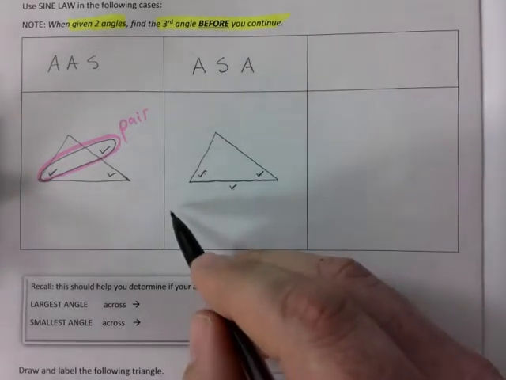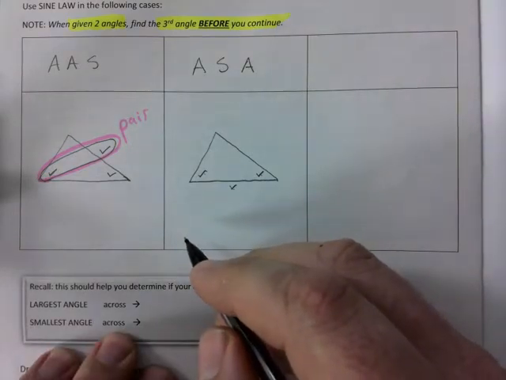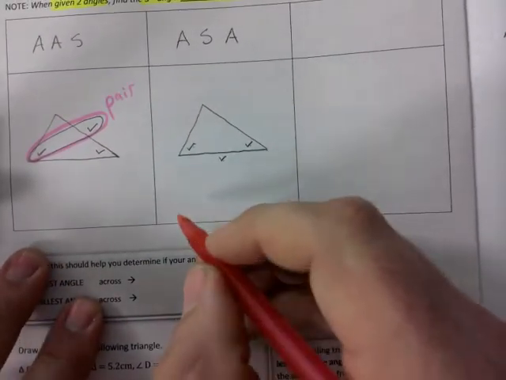And I will make a note here. Hidden pair. One second, guys. I want this to stick out. So hidden pair.